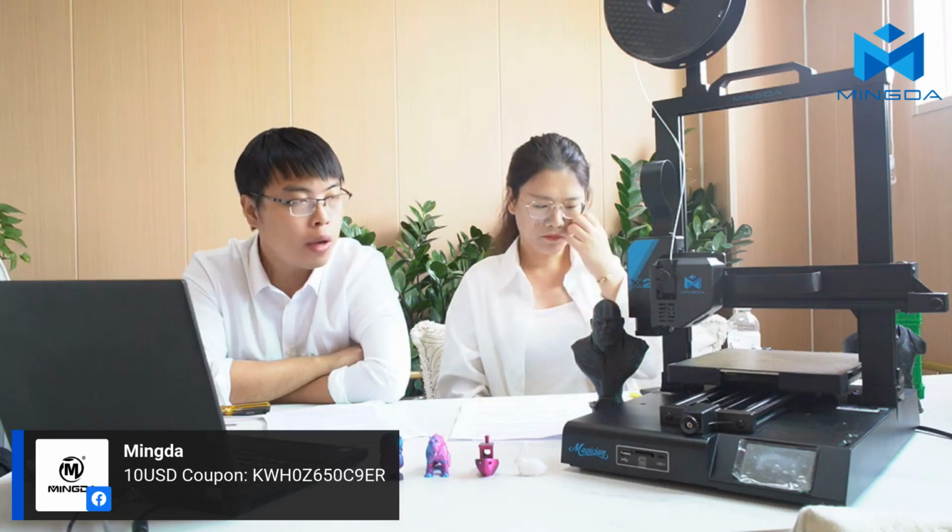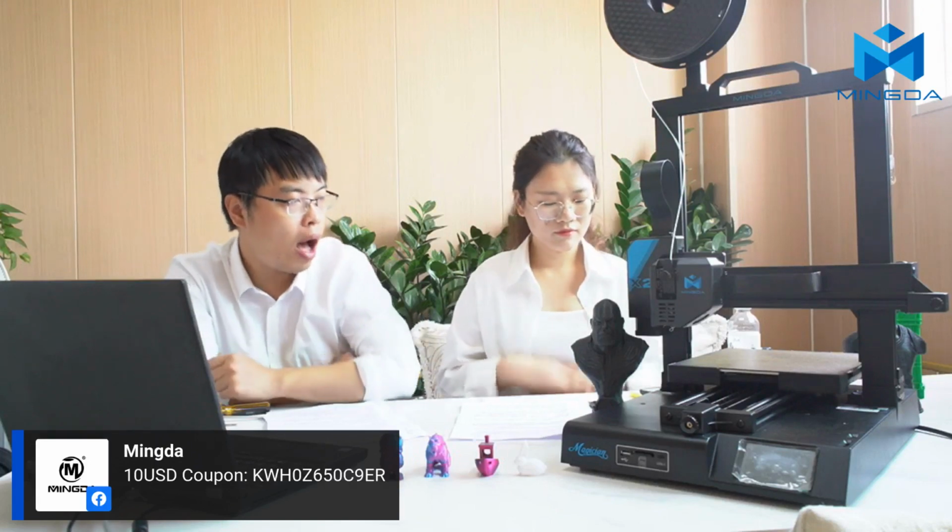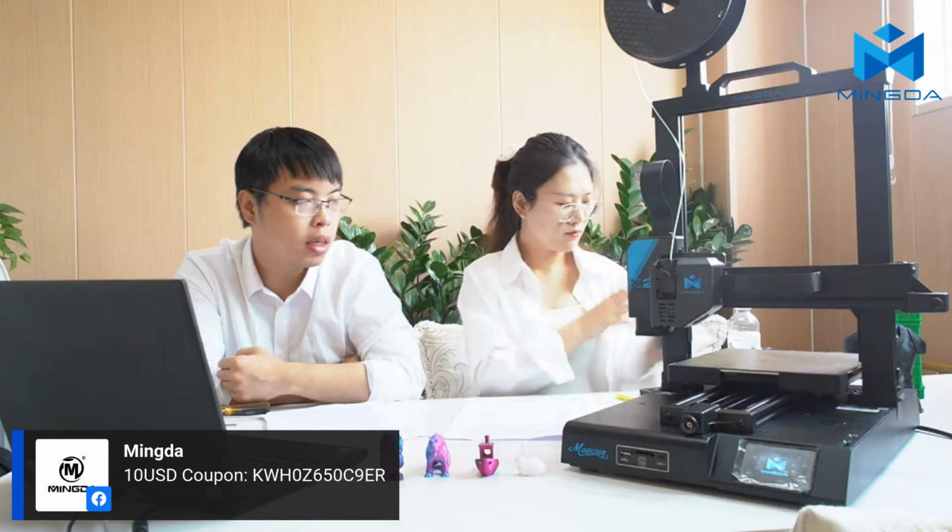We use 16-point multimeter detectors on the plate, and it's a little different from the Magician X1. We changed the auto leveling way, and now we will show again how the auto leveling works on the printer.